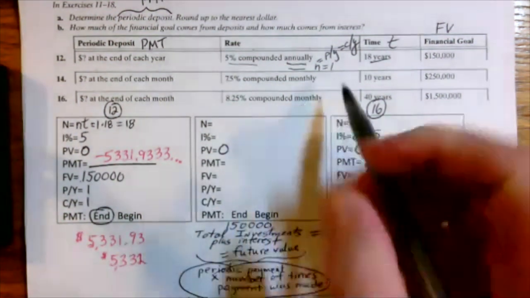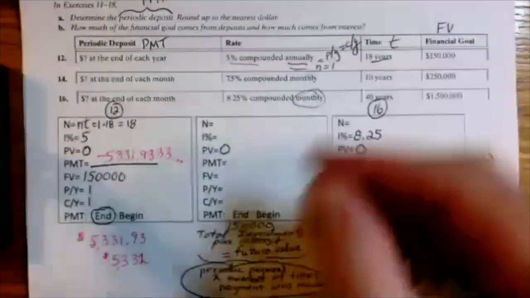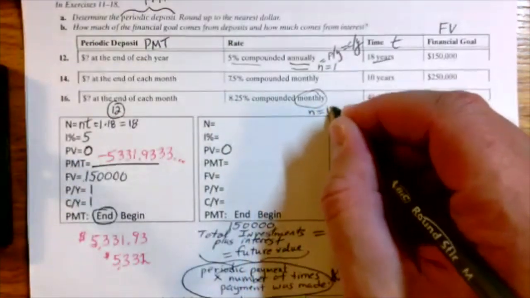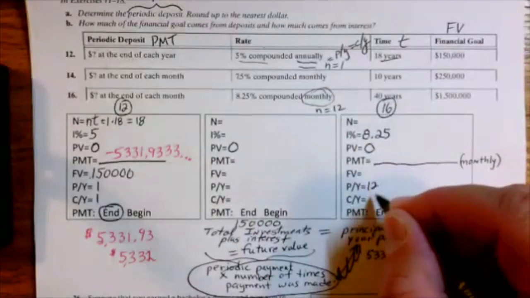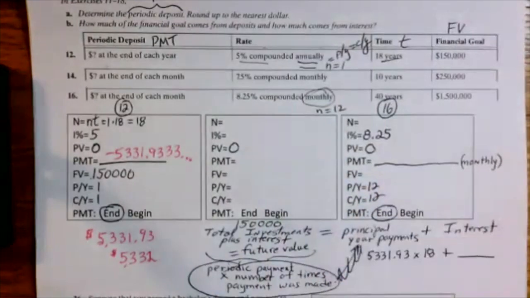Monthly, compounded monthly, that is 12 times a year. So those take care of two, and this is always end. We're getting there. Some of these are easier to find than others. I need to have you make mistakes now in class so we can correct them.